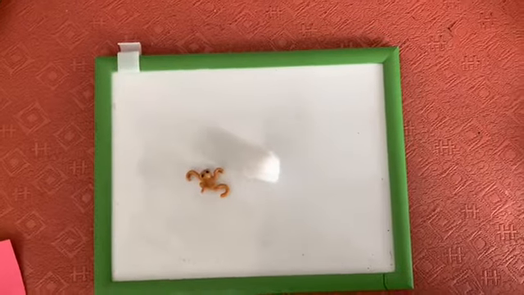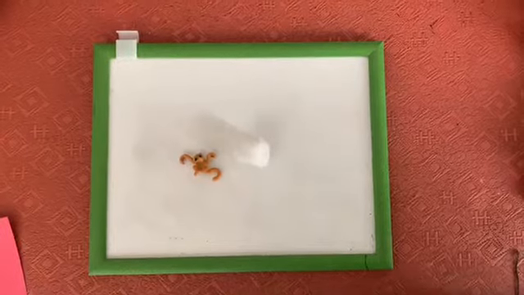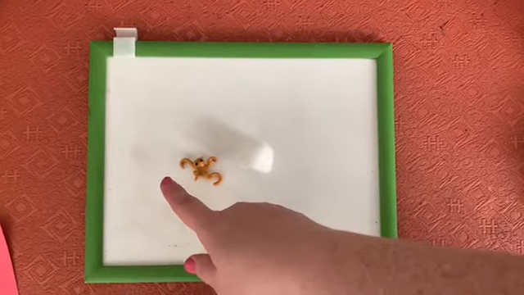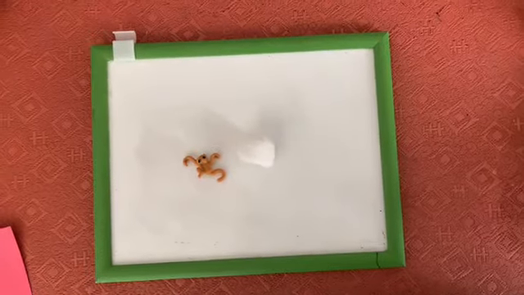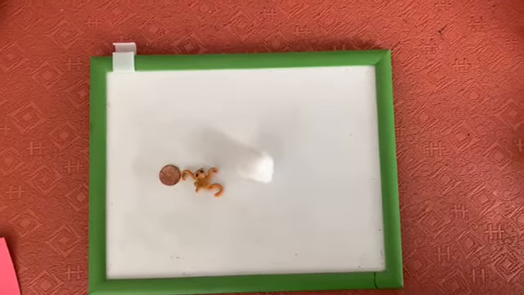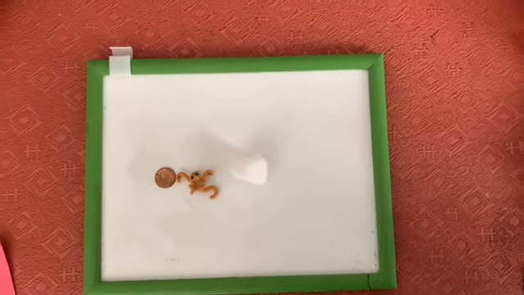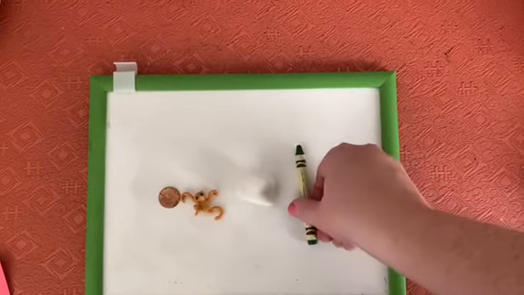Okay, let me move some of these around. And we're back. All right, can you figure it out? What's missing? What was first here beside the climbing monkey? Yeah, it was the shiny penny. And then what was here beside the fuzzy ball? Yeah, the green crayon.